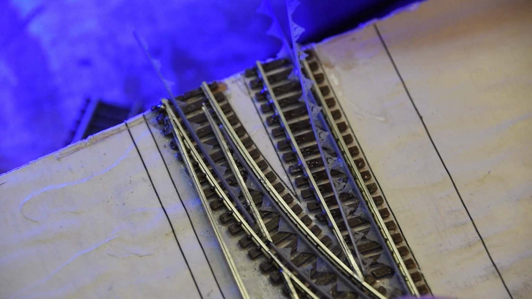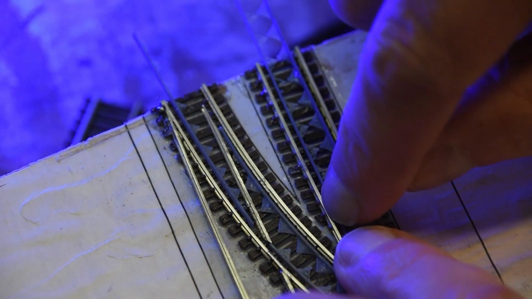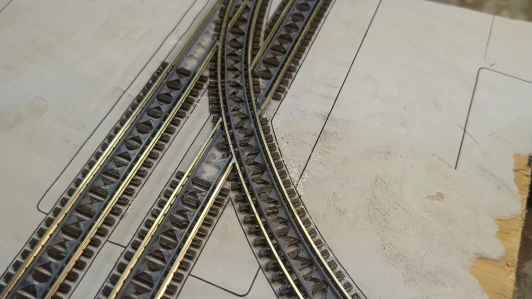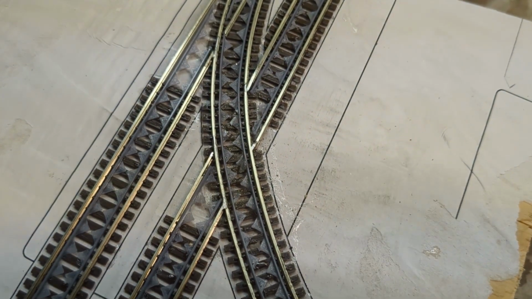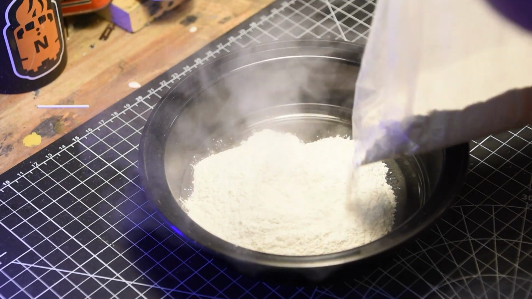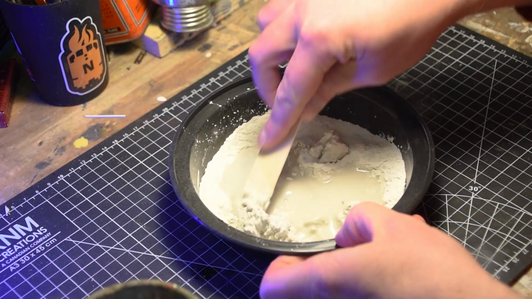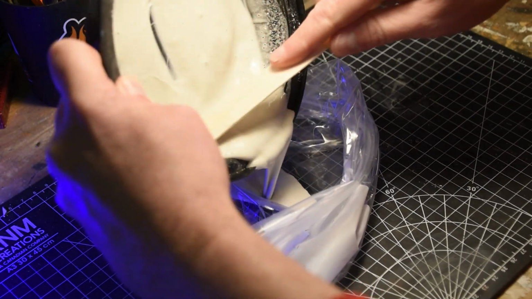I 3D printed a very fine and flexible plastic form that fits snugly alongside the rails, allowing me to create a fake diamond as well as guardrails. I mixed up a thin batch of plaster of Paris and carefully piped it between the forms to simulate tracks surrounded by concrete.